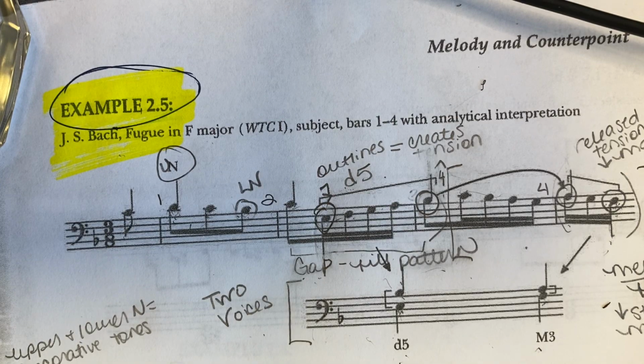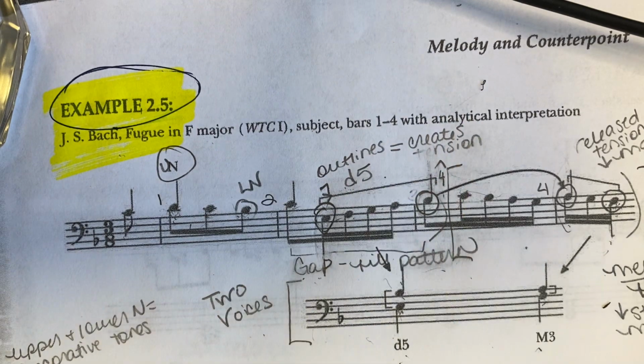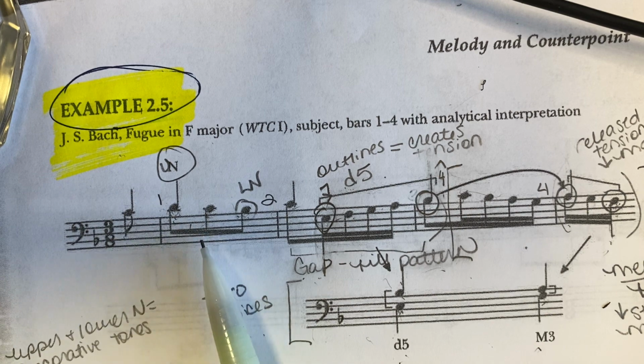For assignment 1.6, I chose Bach's Fugue in F major. This is example 2.5 of the text, Melody and Counterpoint. To begin the analysis, I want to look at the first part of the subject, which can be found in the pickup into Measure 1 and throughout Measure 1.